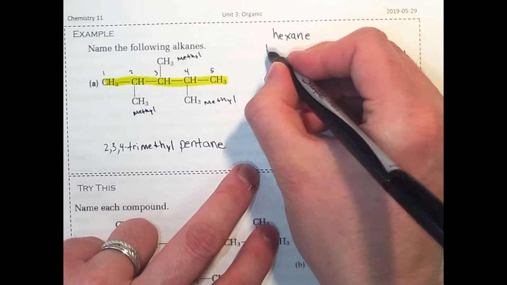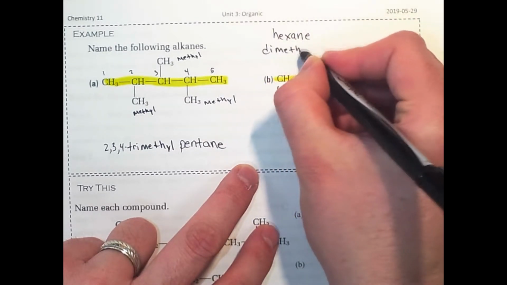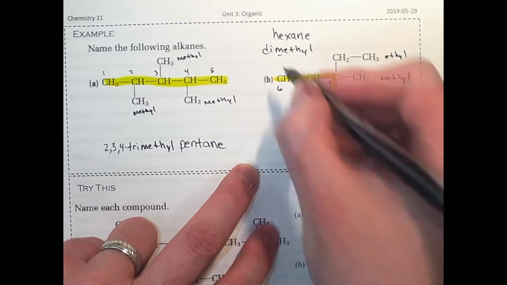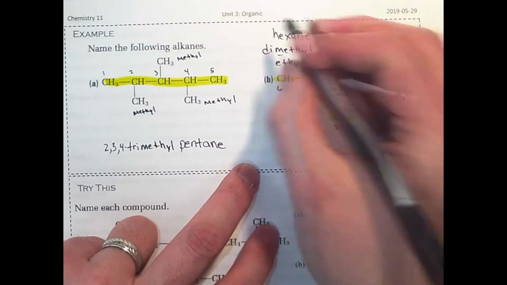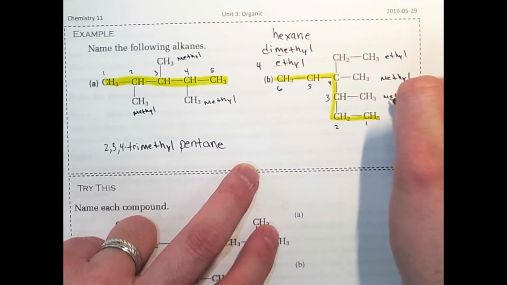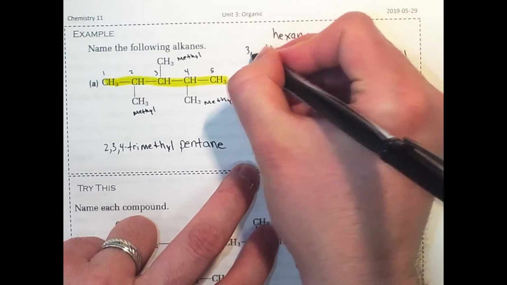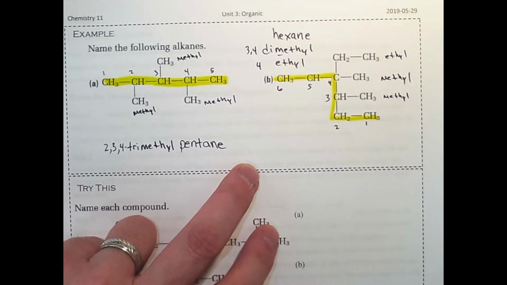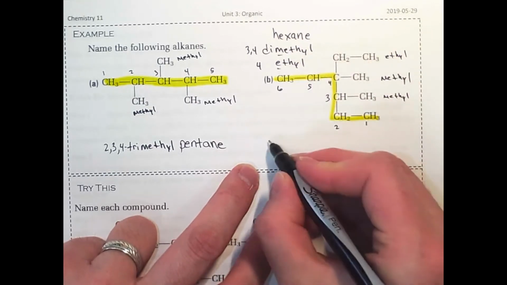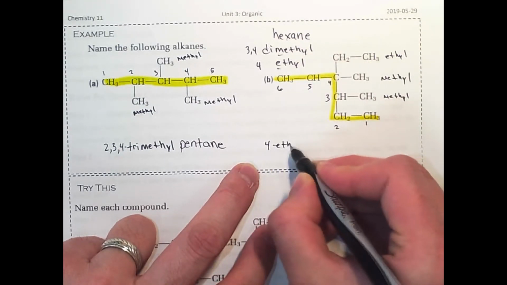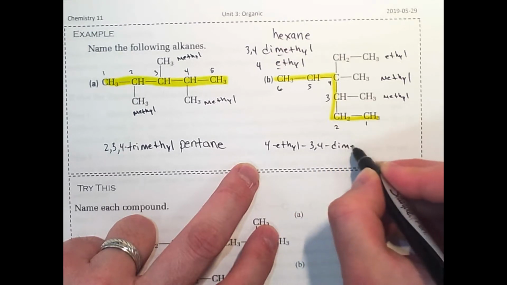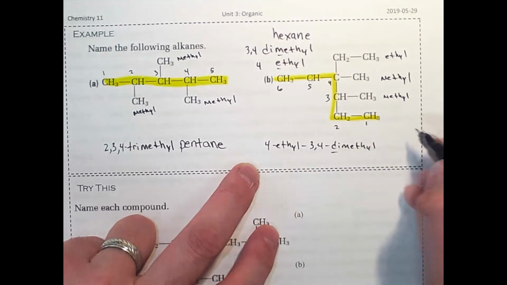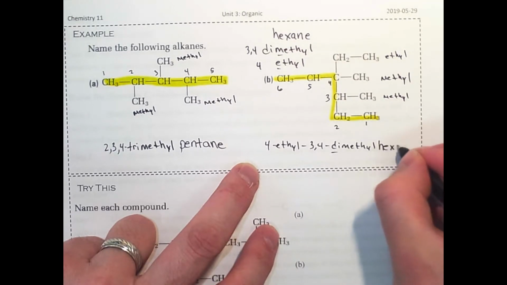I know that a 6-carbon chain is called hexane. I know that I'm going to have dimethyl because I have 2 of them, and I know I'm going to have an ethyl group. I know the ethyl is at position 4. I know that the methyl groups are at positions 3 and 4. And ethyl has to come first because E comes before M. So we write 4-ethyl, 3,4-dimethyl. Remember that di, and then hexane.